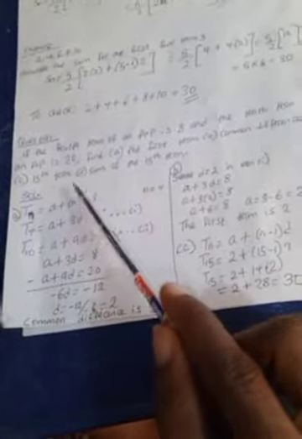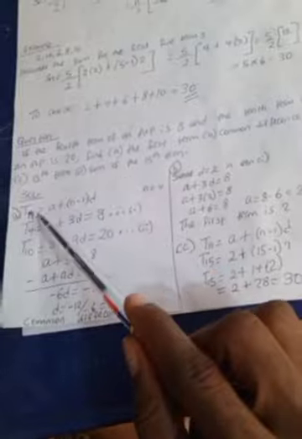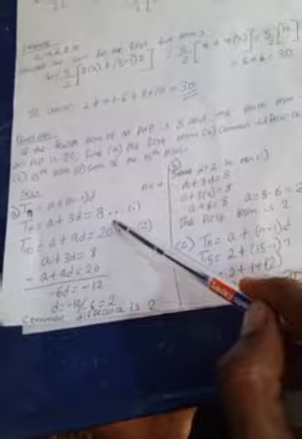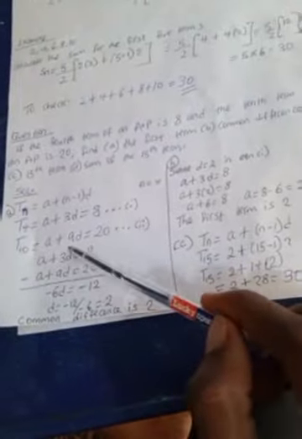Now the first question says find the first term. In this kind of situation, you're having two simultaneous equations. Why? Because you are not given many details, but you have been given two necessary details. So if you've been told that the fourth term is 8, how do we express the fourth term? The nth term is a plus n minus 1 d. So T4 is a plus 4 minus 1, 3d. So T4 is a plus 3d, which equals 8. T10 will be a plus 9d, which equals 20.